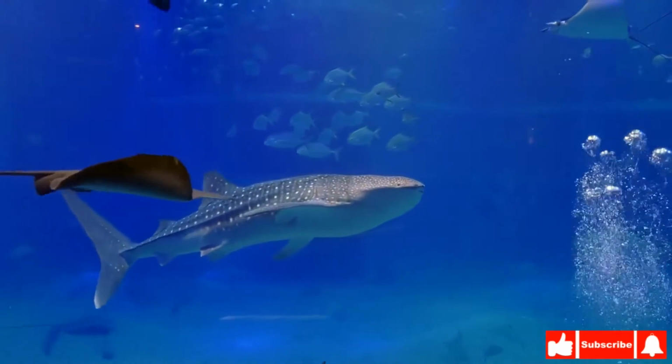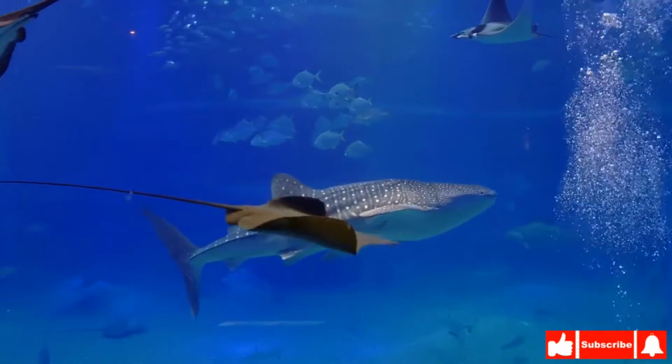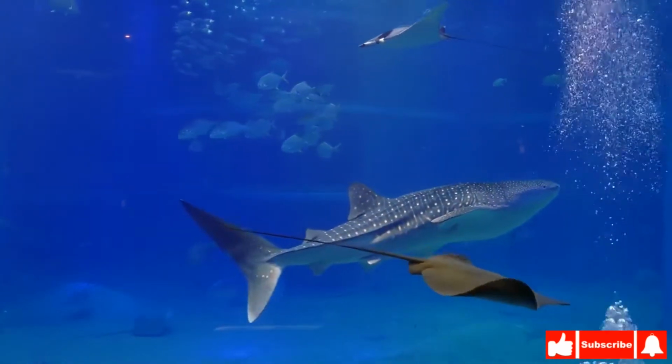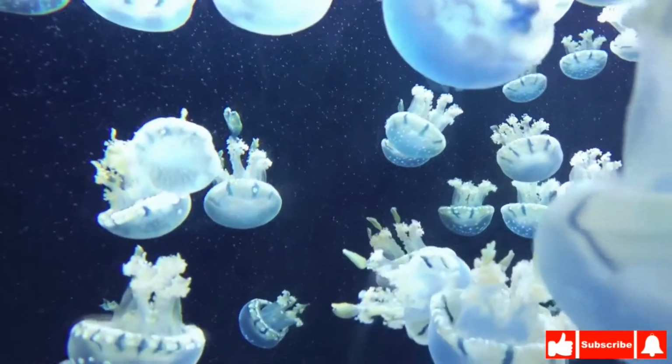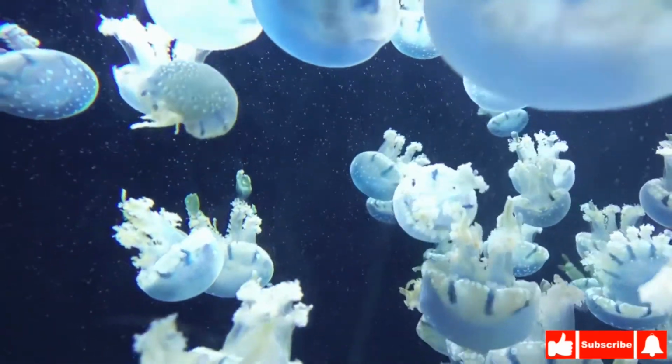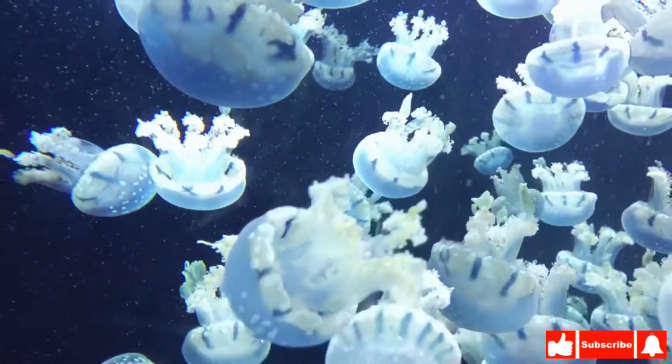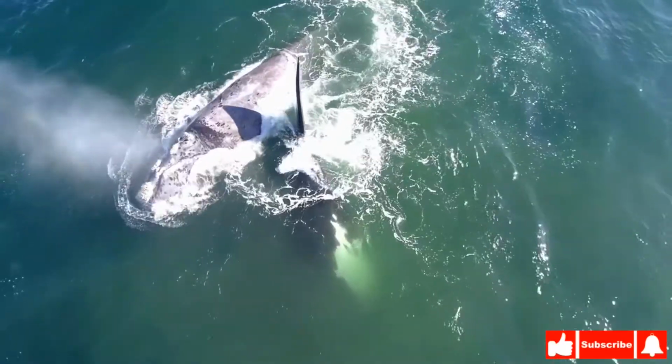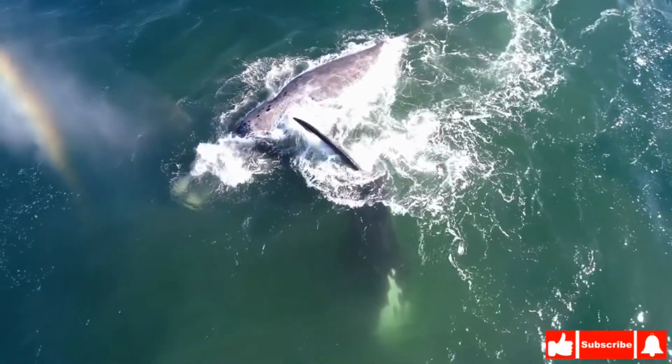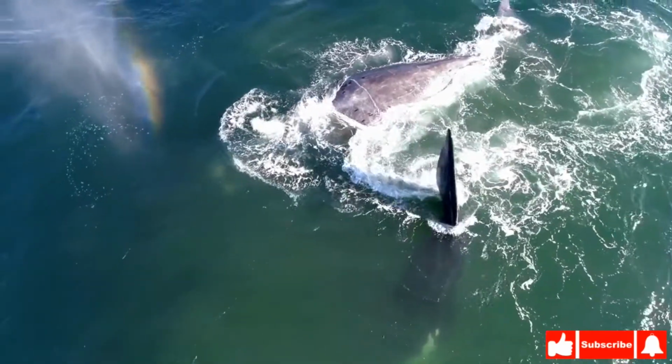Amongst the sea animals, the major ones are the fishes, eels, sharks, crabs, lobsters, jellyfish, octopus, dolphins, penguins etc. The largest mammal alive, blue whale, is also found in oceans.